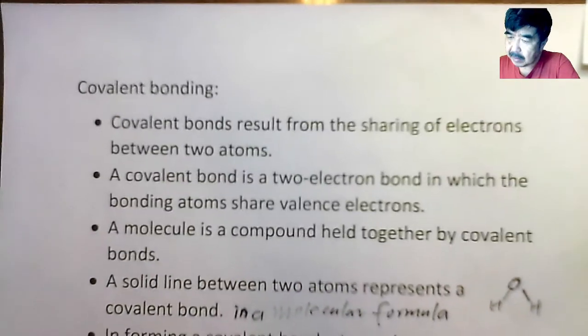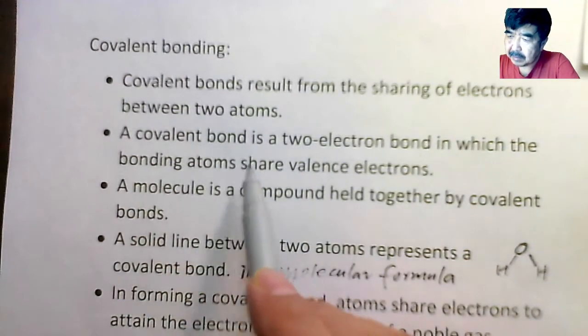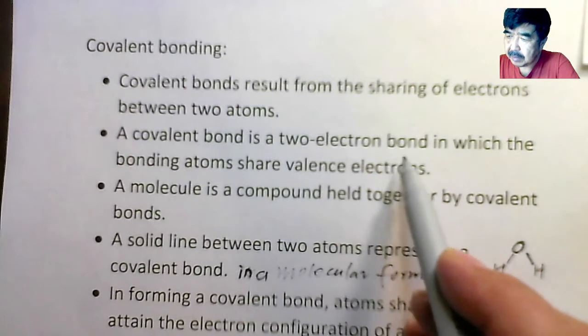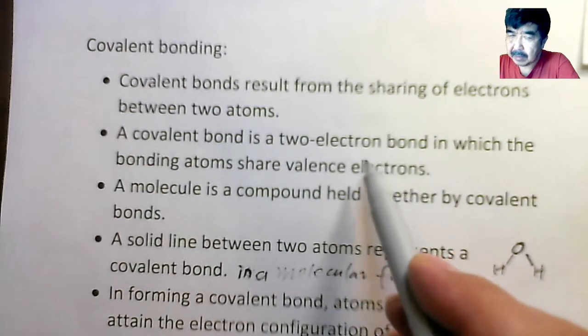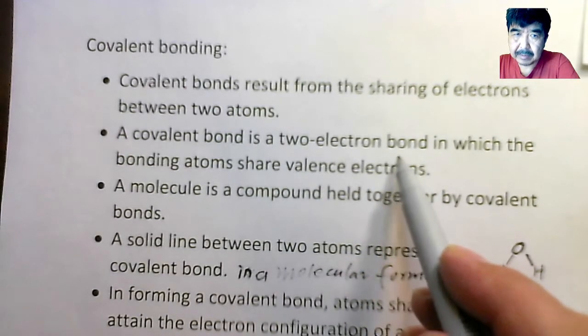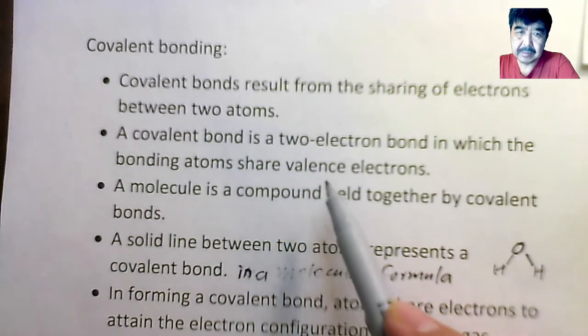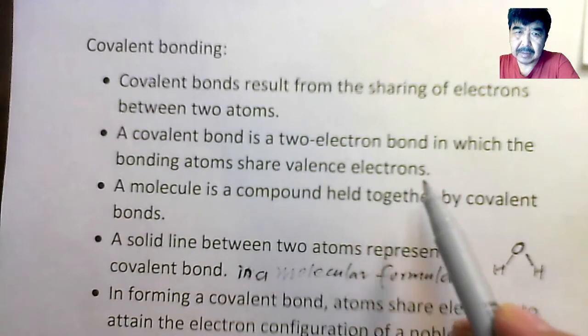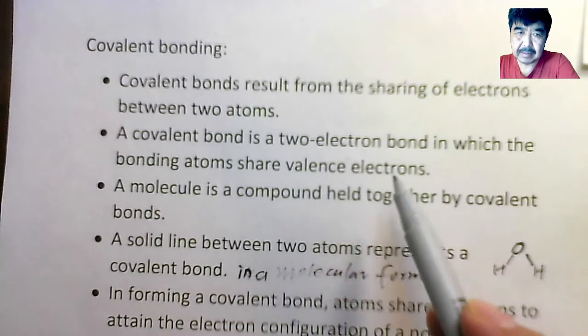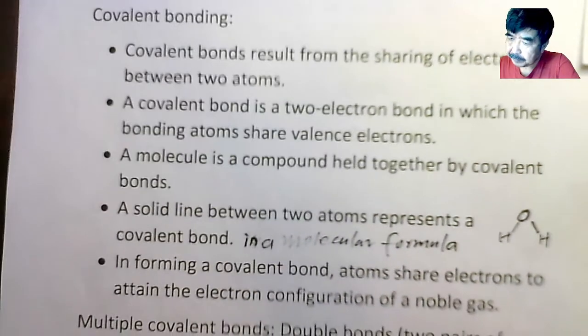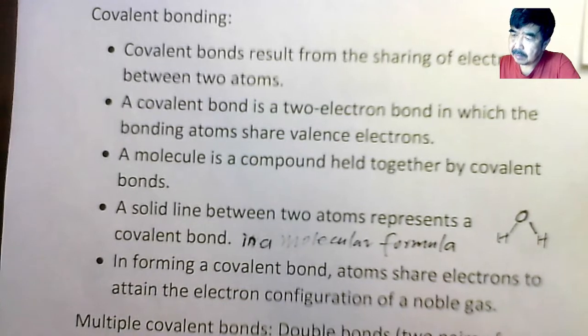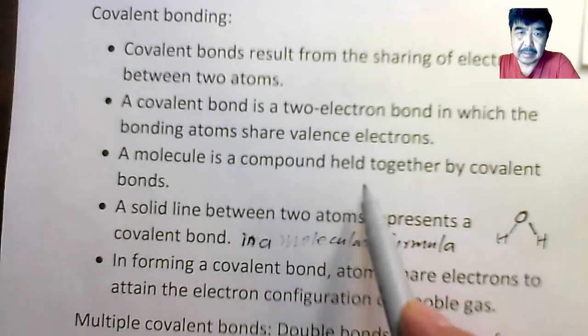A covalent bond is a two-electron pair in which the bonding atoms share valence electrons. Okay, valence electrons. A molecule is a compound held together by covalent bonds.